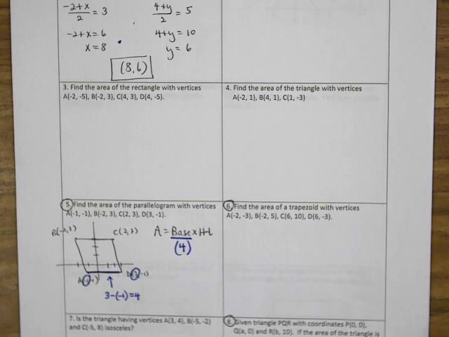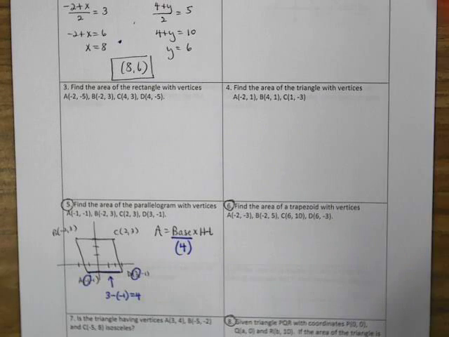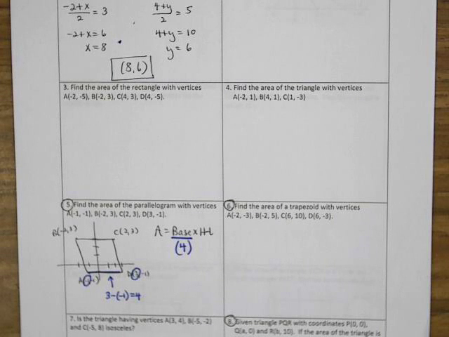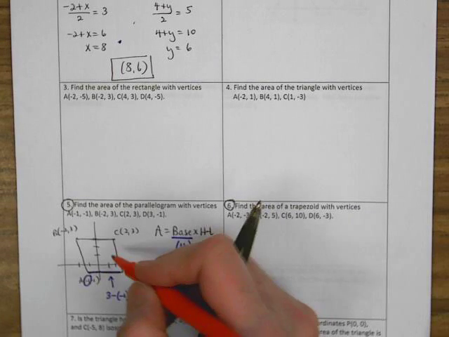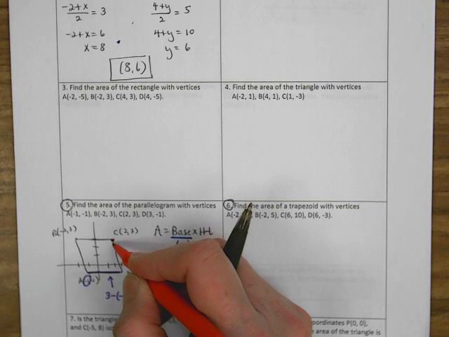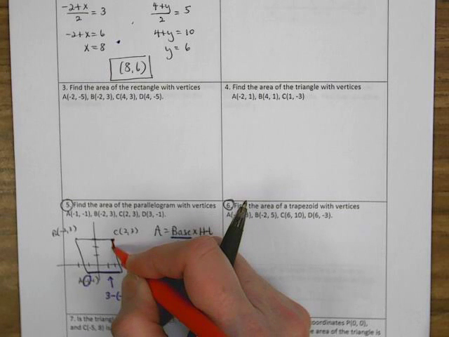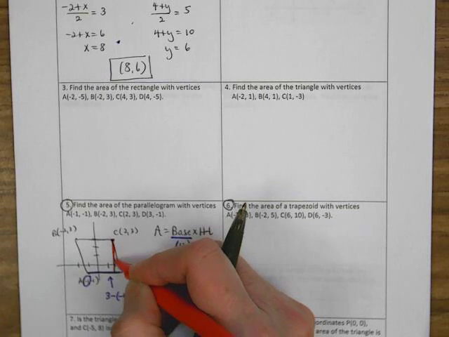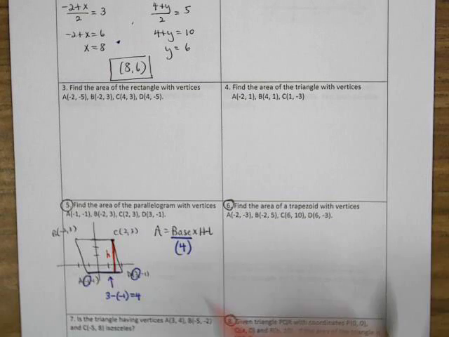Now the height is the problem because I'm not really even seeing the height when I look at this diagram. We know the height has to be an altitude or a perpendicular distance, so I could sketch that in anywhere. Generally, I like to sketch it from one of the vertices. So I'm going to do this. That right there represents the height.